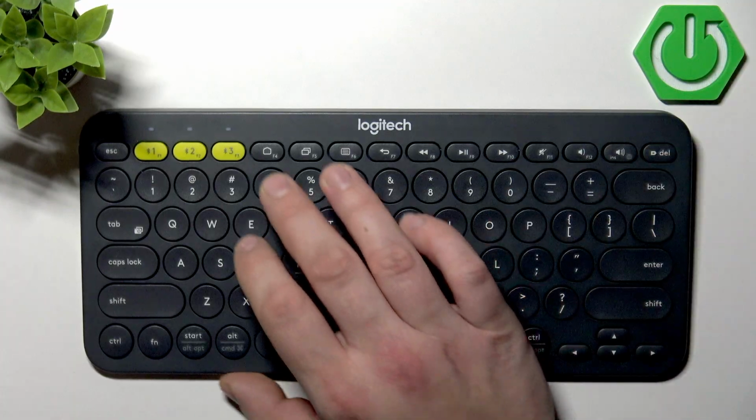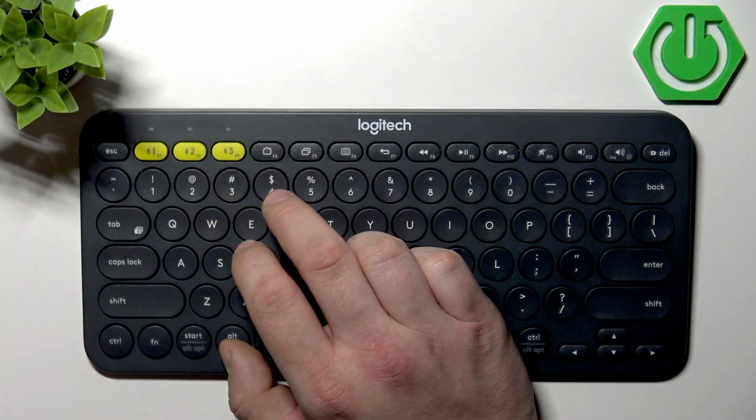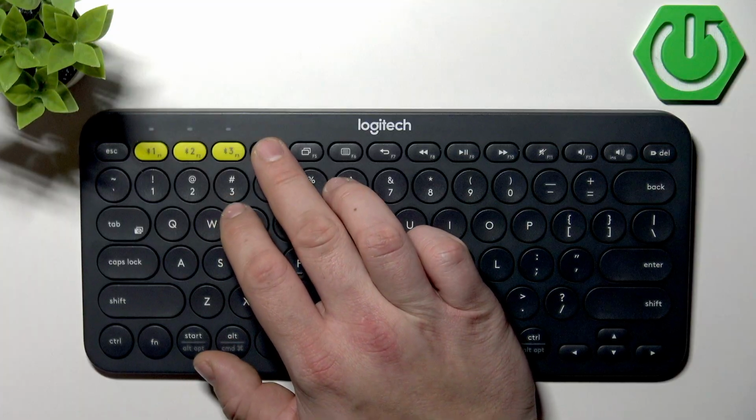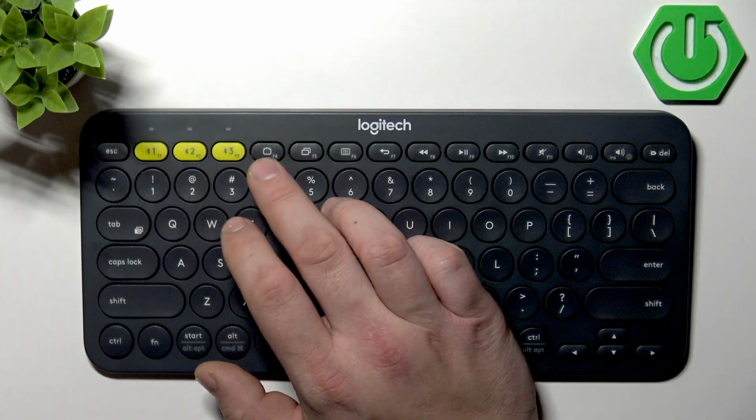Let's start with F4. On Android, if you press it, you will go to Home. On Windows, you will go to Browser or Homepage. On Mac, Launchpad, and on iOS, Home.